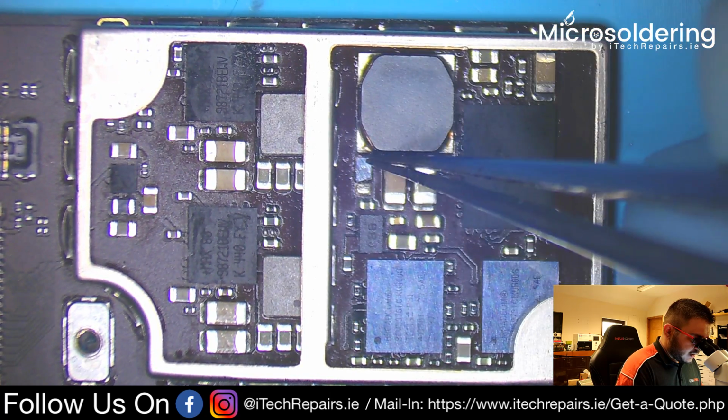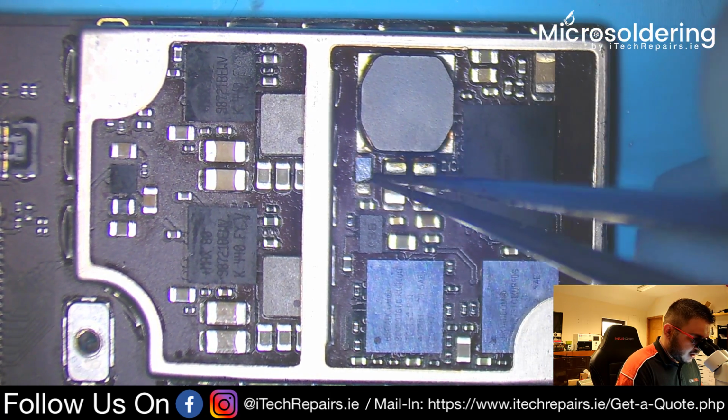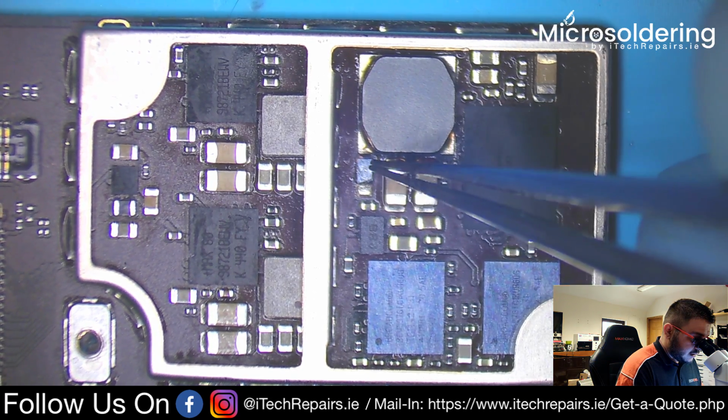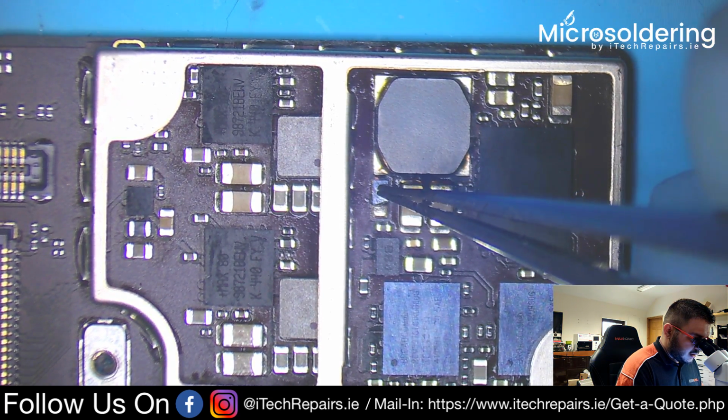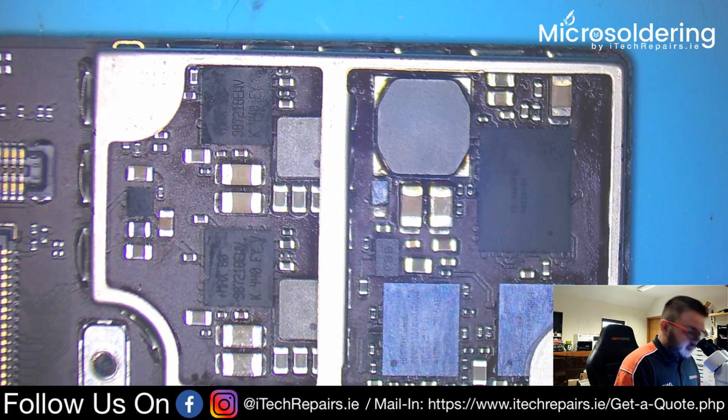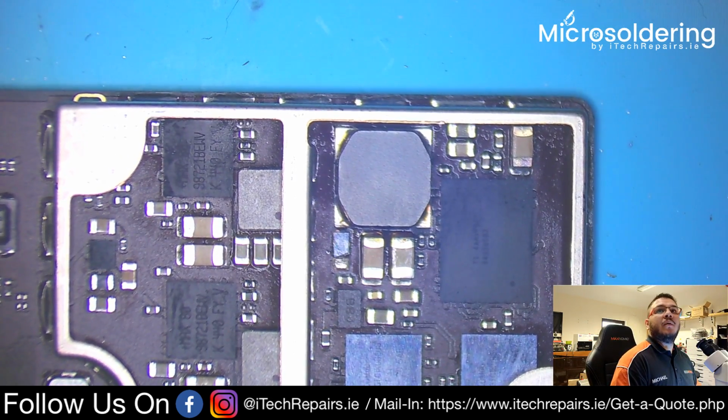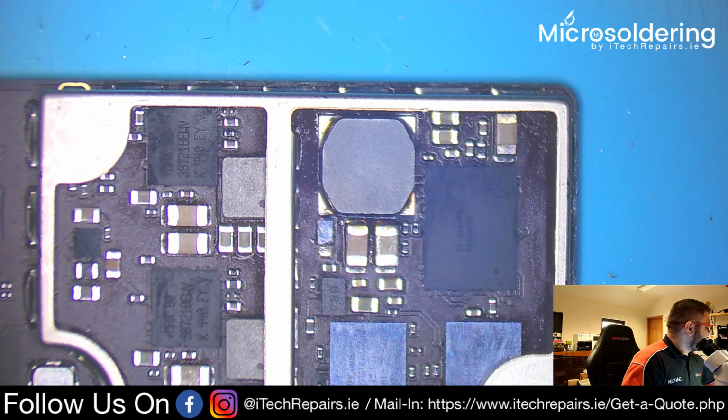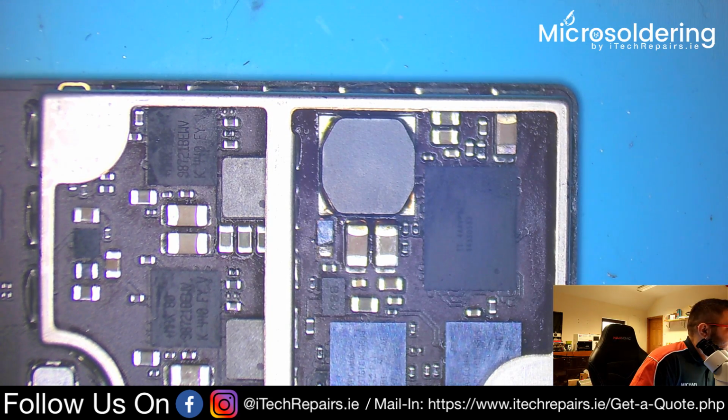You see, that's how bad it was on the other ones. On the other iPads that I had to do, I had to reconstruct this pad here. So let's start off by removing the faulty components.